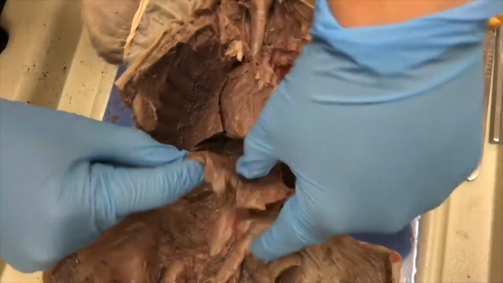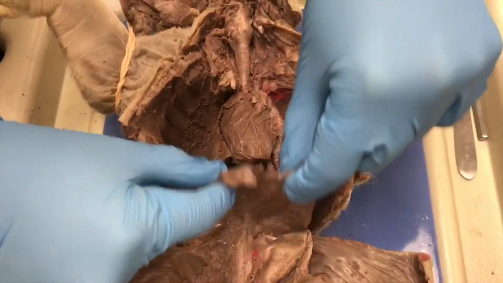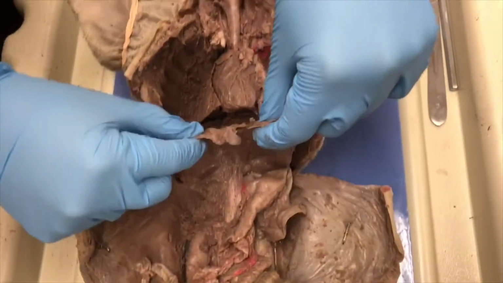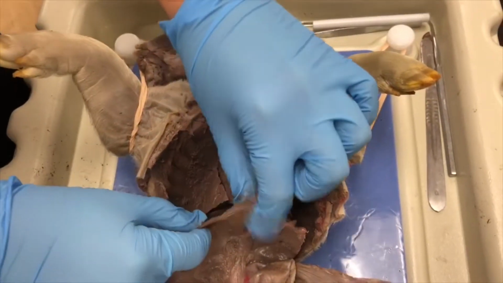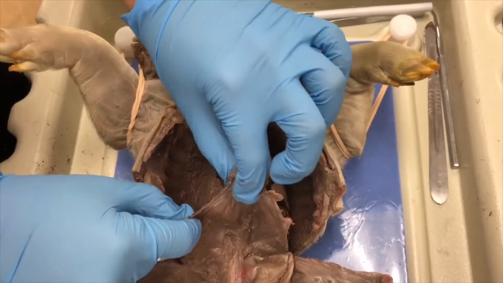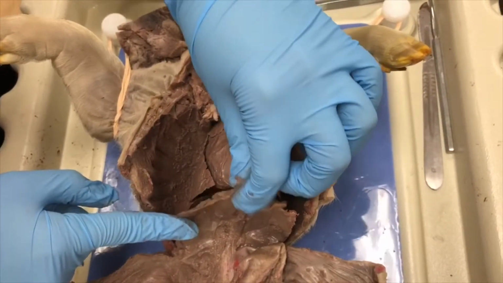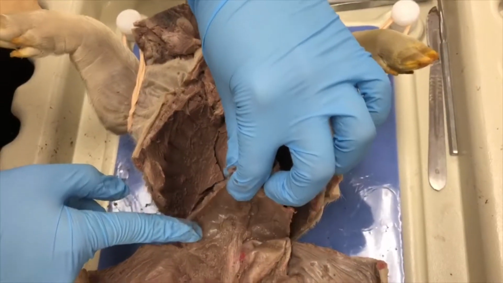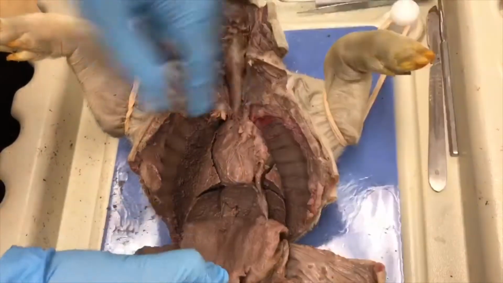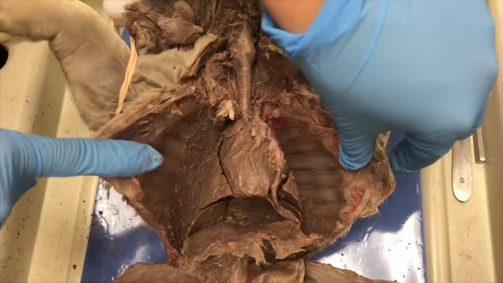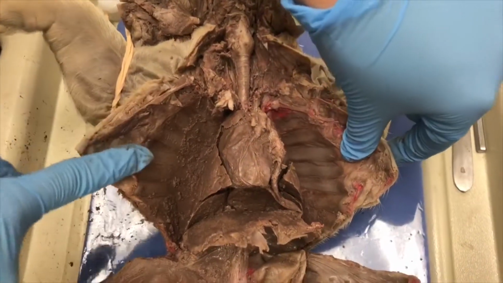Next we have the diaphragm, which is this, and separates the respiratory from the digestive. It allows the thoracic cavity to expand and compress, drawing in fresh air with each expansion and expelling stale air with each compression. Next we have the rib cage, which is on both sides, here and here. It protects the vital organs and blood vessels.